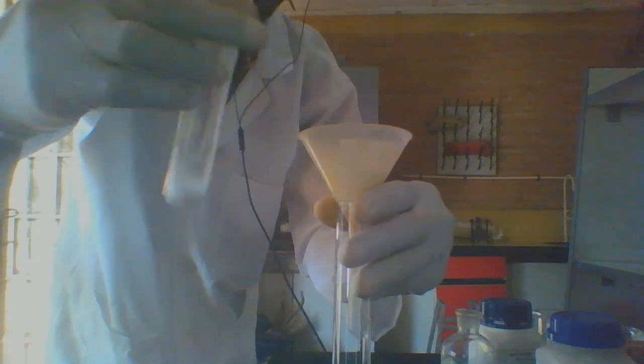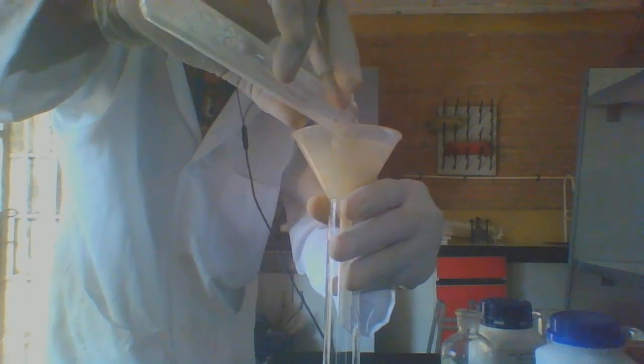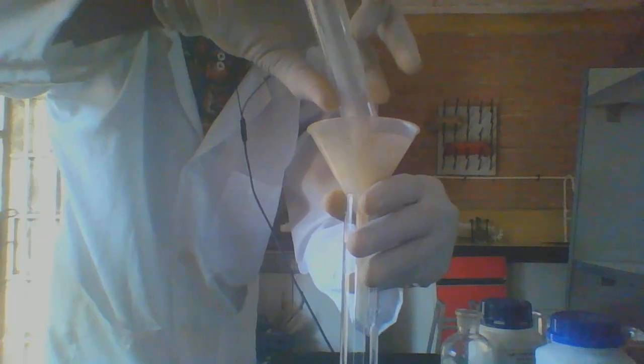So the lead is now in the filtrate, and the residue remains starch. Starch is the residue. So I filter, and I'm going to allow it some minutes to filter very well.